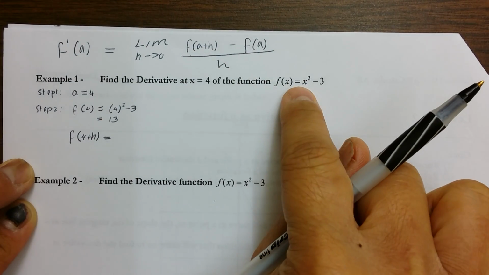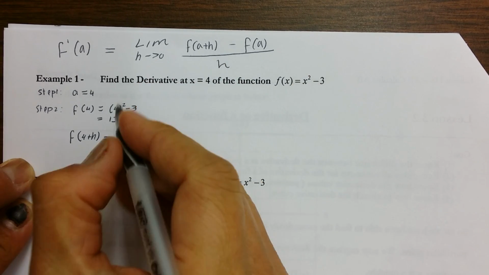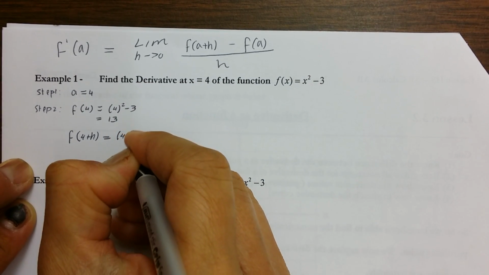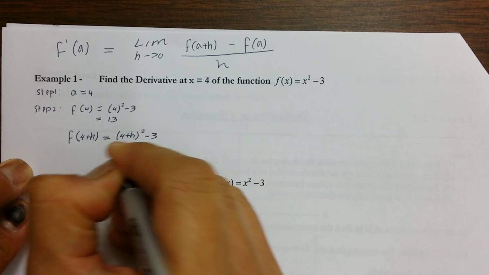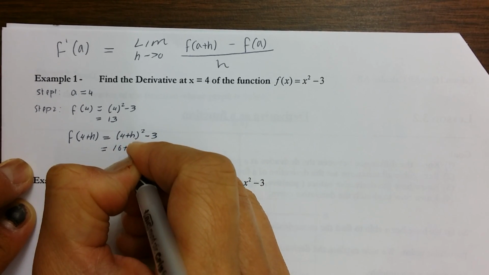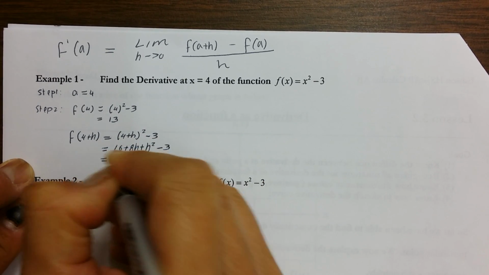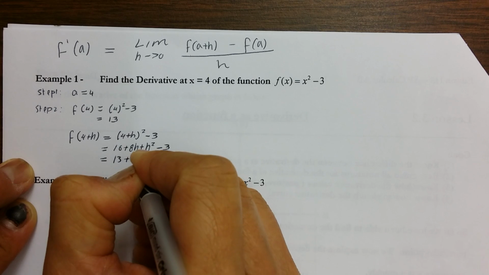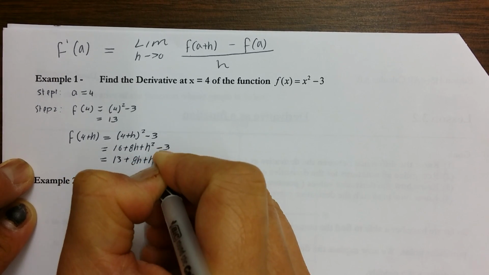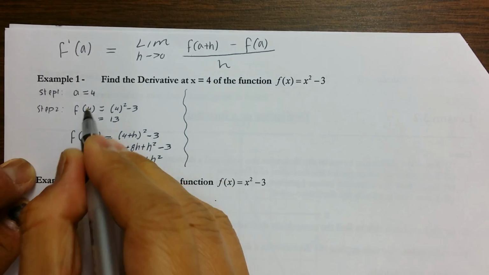Go to your function f. Replace the letter x by 4 plus h. So 4 plus h. Go ahead and expand this, and if you did it correctly, you're going to get 16 plus 8h plus h squared minus 3. Subtract to get 13 plus 8h plus h squared. Okay. So step 1 and step 2, find these values.